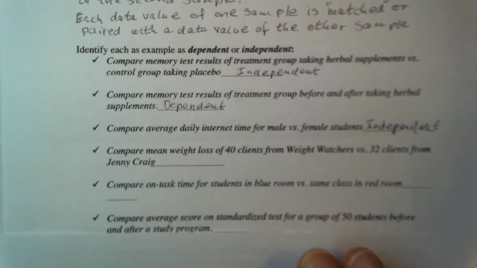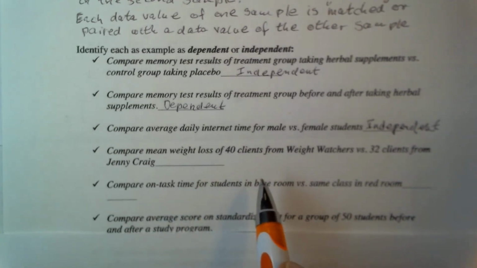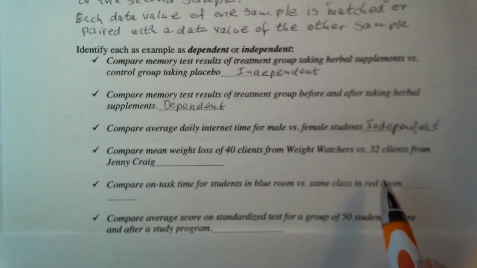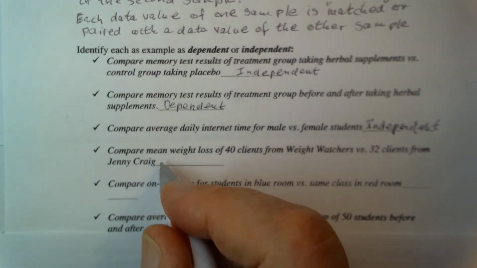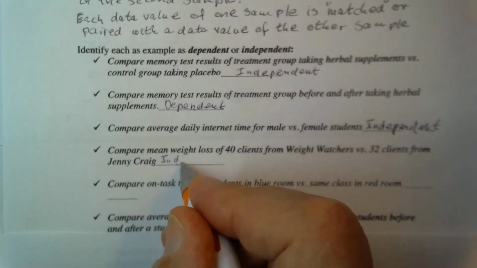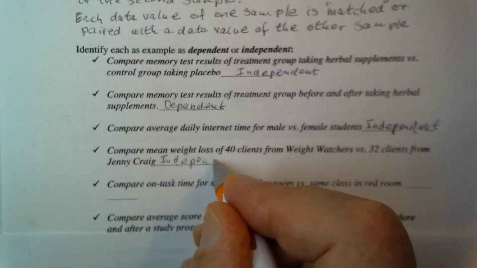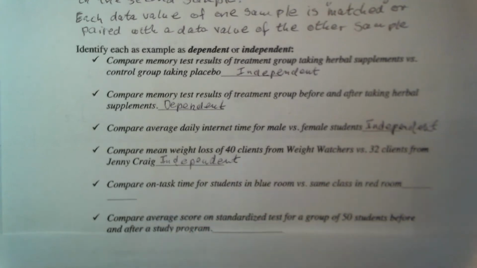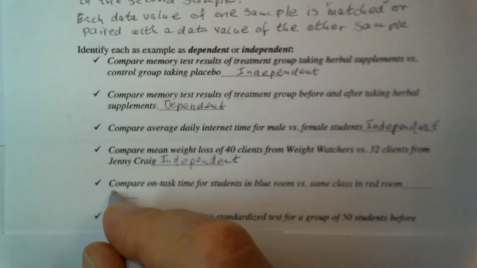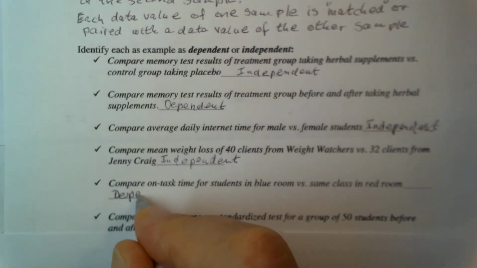And when you compare the mean weight loss of 40 clients from Weight Watchers versus 32 clients from Jenny Craig, these are independent groups. Independent. And I think your intuition is pretty good about these things. It's not very formalistic. Or compare on-task time for students in the blue room versus the same class in the red room. Well, that of course would be the same group, so that would be dependent. Dependent.